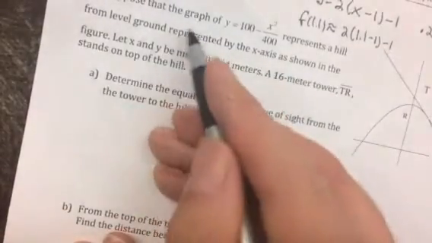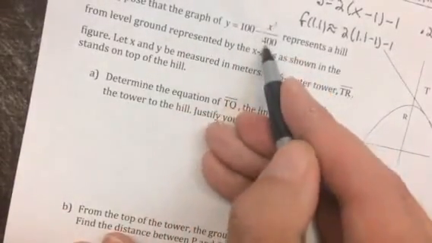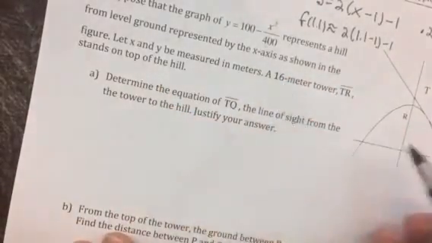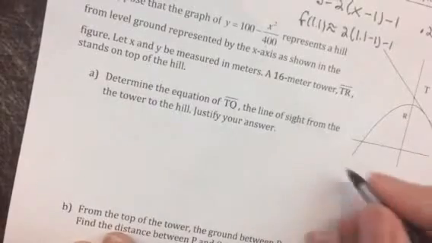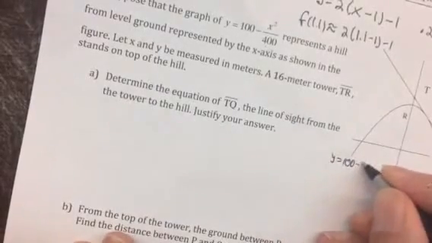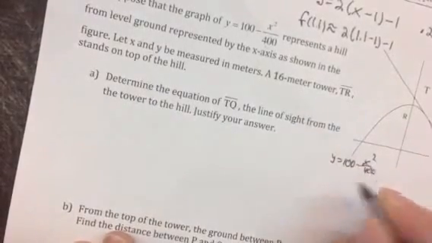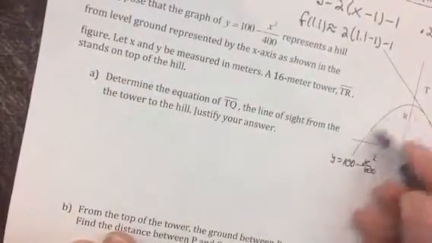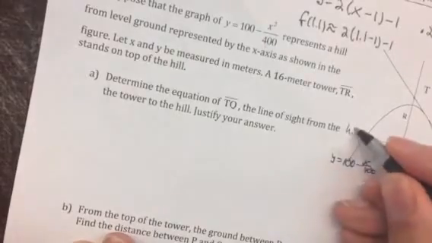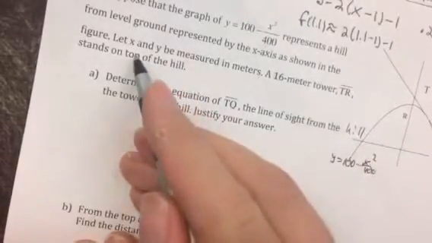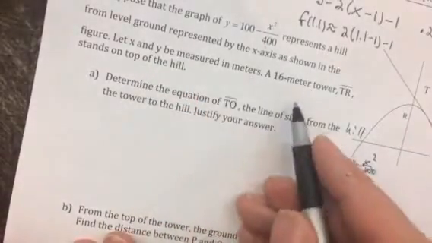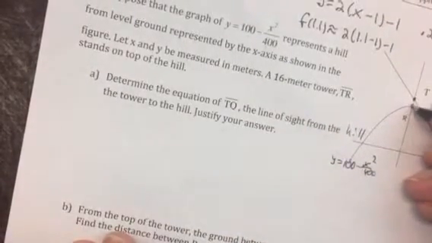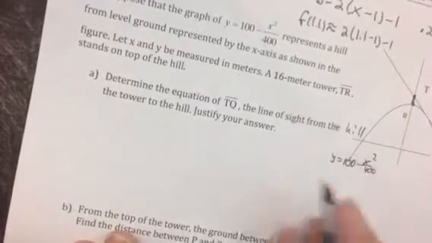Suppose that the graph of y equals 100 minus x squared over 400 represents a hill from level ground. So there's this hill. This must be y equals 100 minus x squared over 400. Notice I'm labeling my problem and figuring out what parts go with what. This is the hill. Okay. X and y are measured in meters. A 16-meter tower, TR, so this line segment from T to R is the tower.